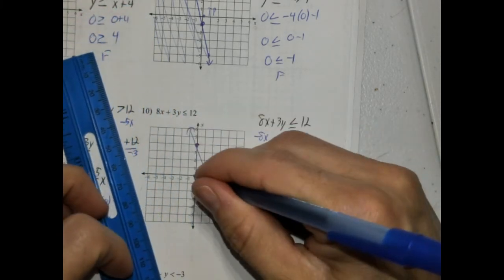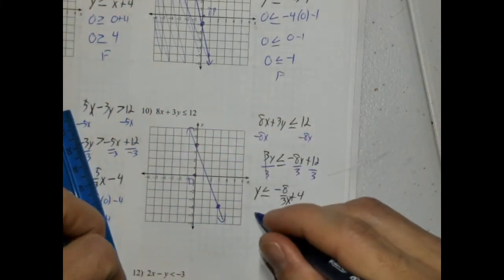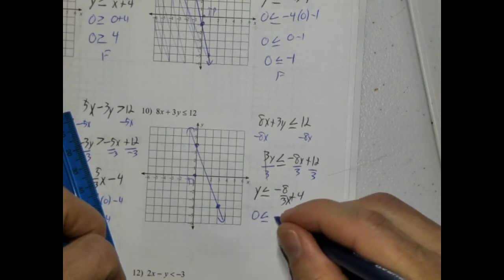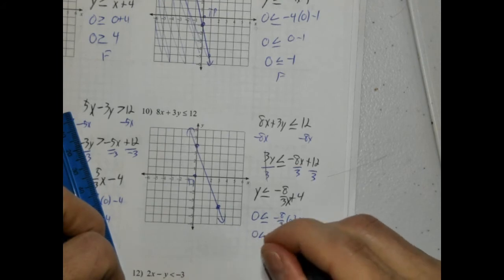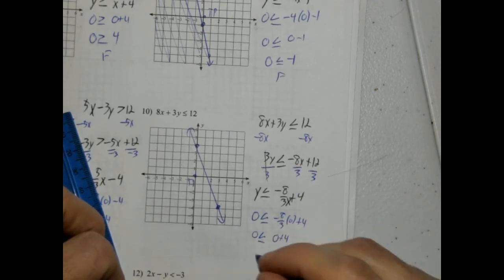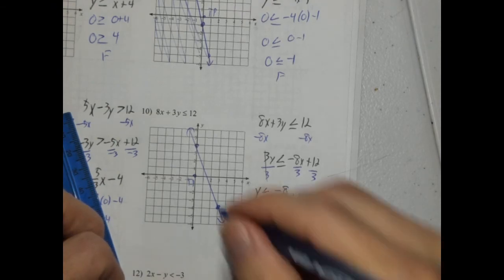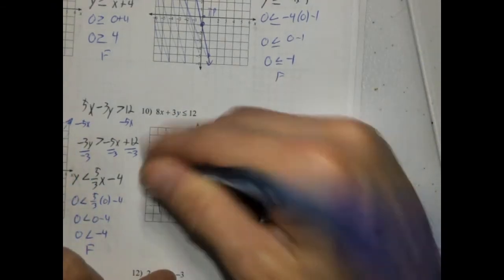Let's use our test point. 0 is less than or equal to -8/3 times 0 plus 4. 0 is less than or equal to 0 plus 4. 0 is less than or equal to 4. That is a true statement. So that means it's included in the answer. There we go.